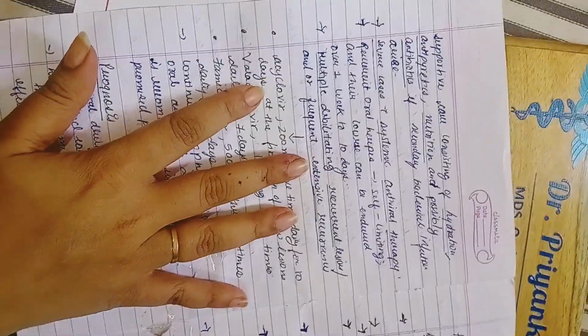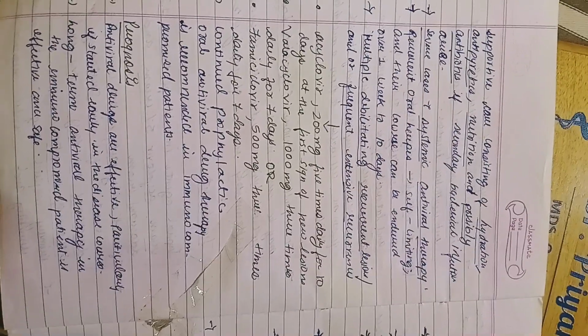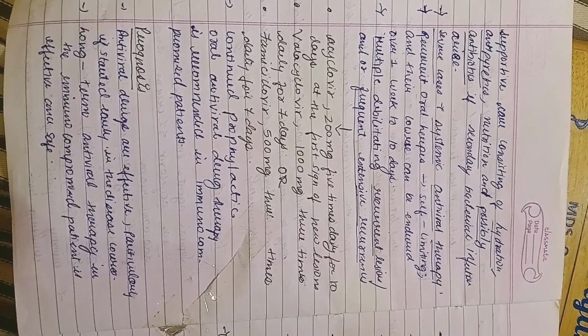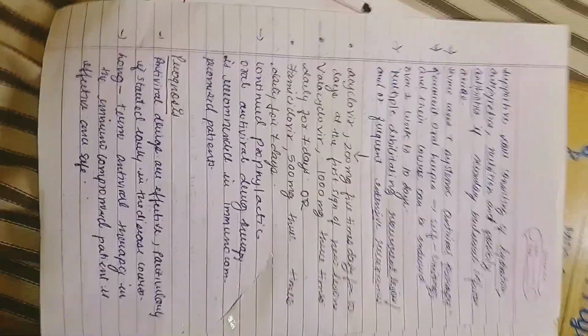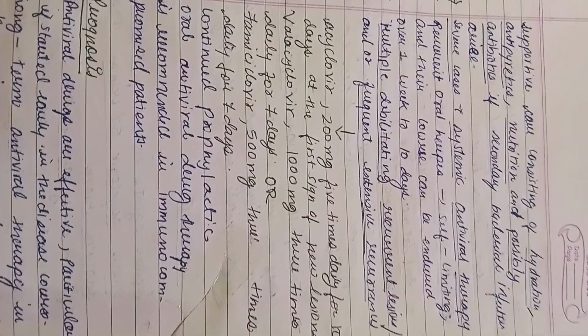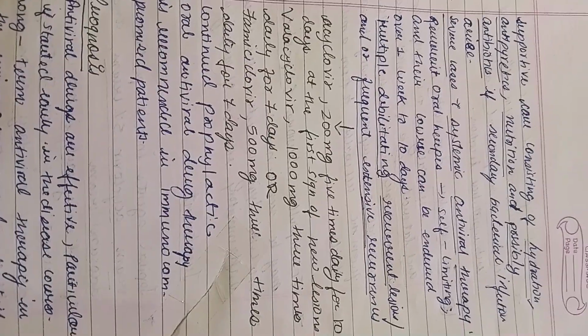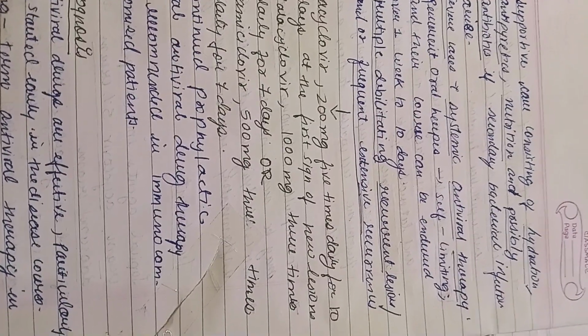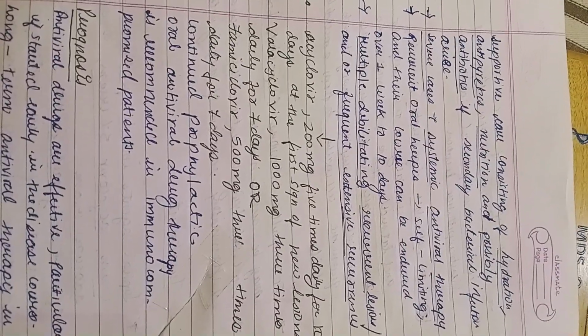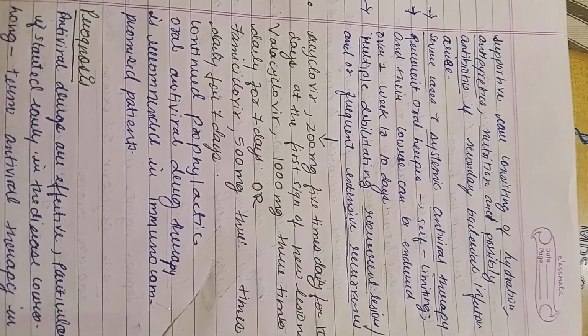Primary herpetic gingivostomatitis is self-limiting and should require only supportive care consisting of hydration, antipyretics, nutrition, and possibly antibiotics if secondary bacterial infection arises. So, primary herpetic gingivostomatitis is a self-limiting condition. So, it mainly requires supportive care, that is hydration, antipyretics for fever, then nutrition and possibly antibiotics. When will we give antibiotics? If secondary bacterial infection arises. Now in severe cases there would be systemic antiviral therapy.